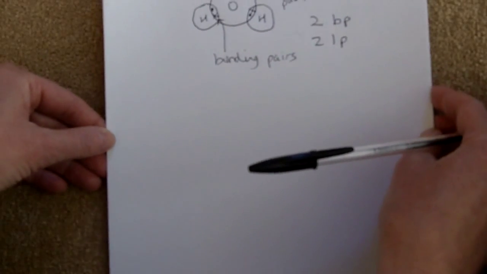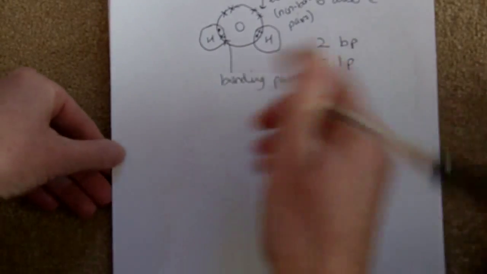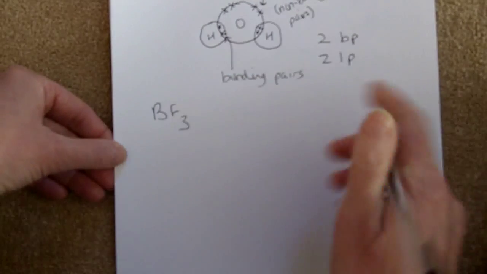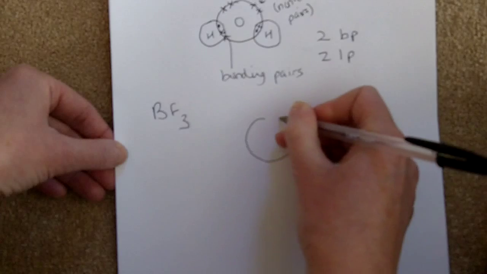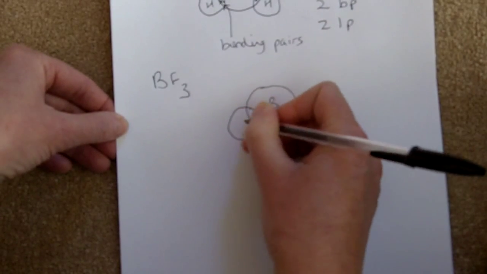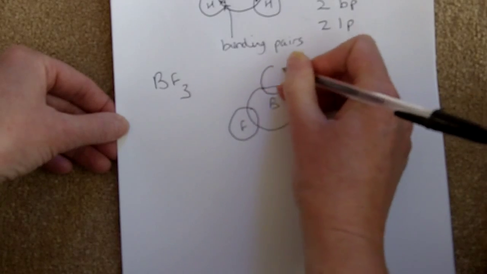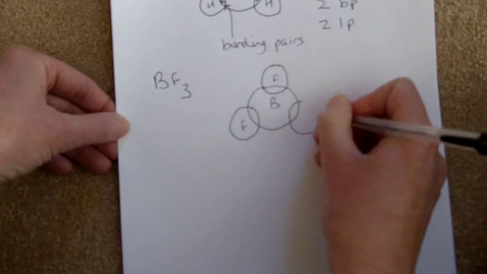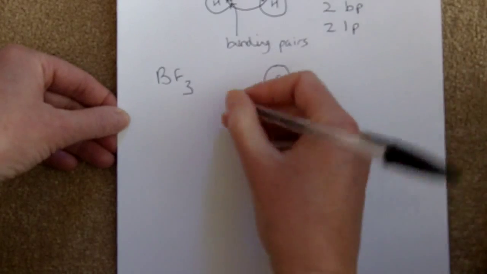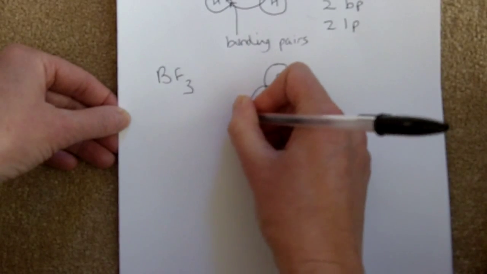There's a few other examples. So let's take BF3, boron trifluoride. So again, get your shape. You've got your B, and you get your 3 Fs. Fluorine is in group 7, and you have to draw all the 7 electrons.